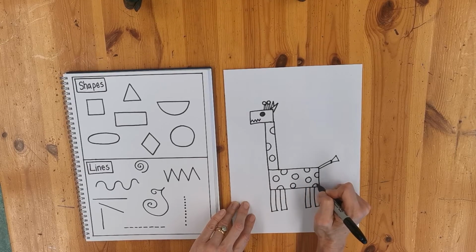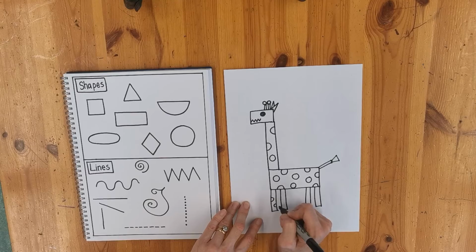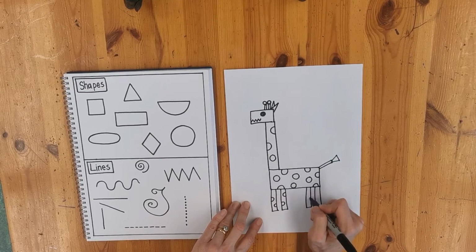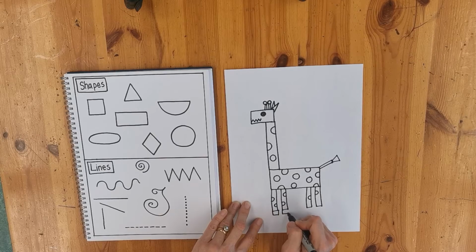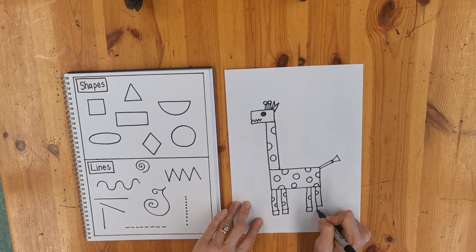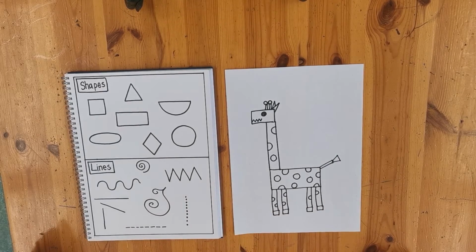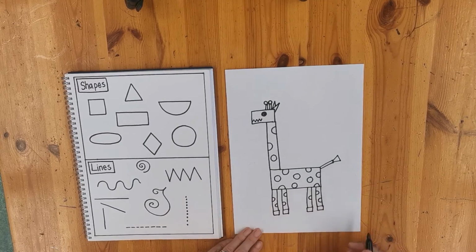So he doesn't have to look like a real giraffe. He can be a fun shape giraffe made out of different shapes. I think I'm going to do some squares for his hooves. Okay, there's my giraffe. Now you can colour your giraffe picture in.